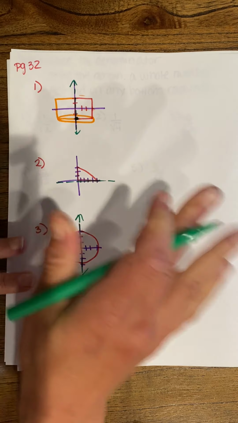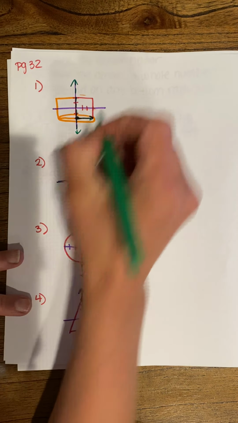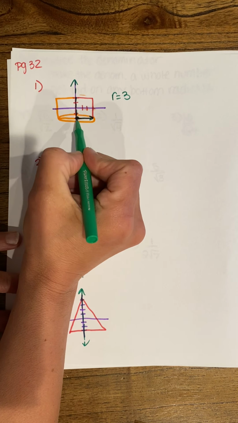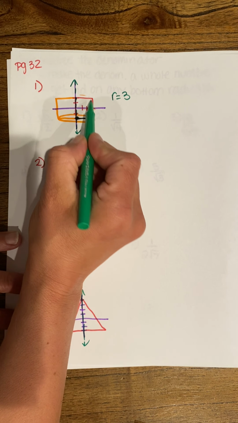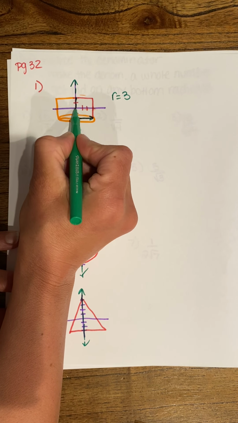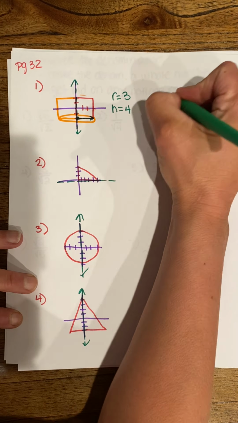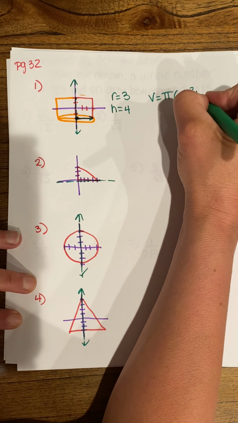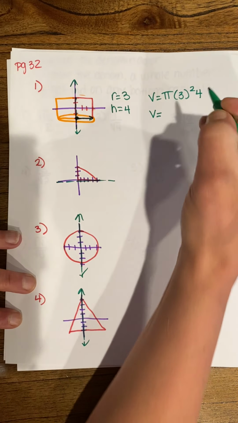The center is always what you're spinning around, back to the end of the cylinder. We can clearly see here the radius is 3 units. The height goes from the bottom to the top of that cylinder, which was just the height of the original rectangle, which we see here is 4. That's all I need, because volume is pi r squared times height. I'm just going to leave it in terms of pi here, and we get 36 pi.